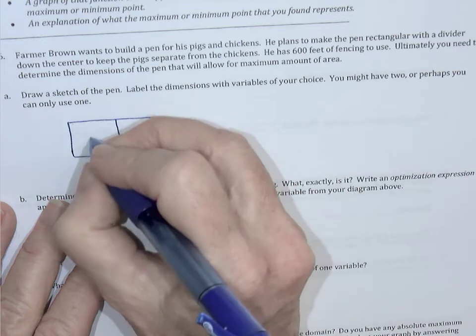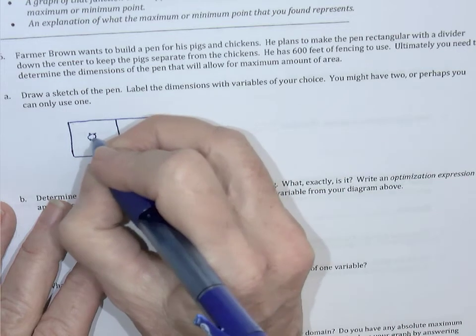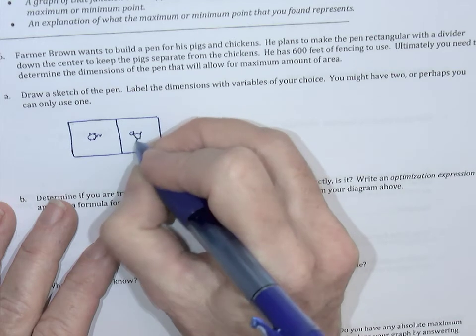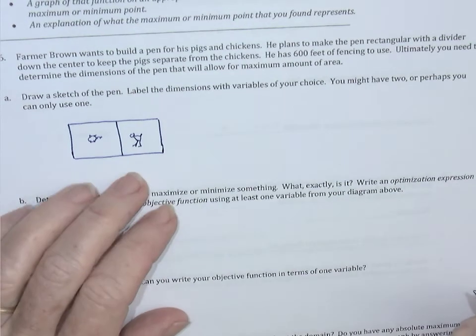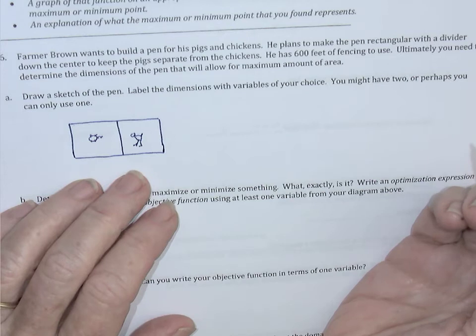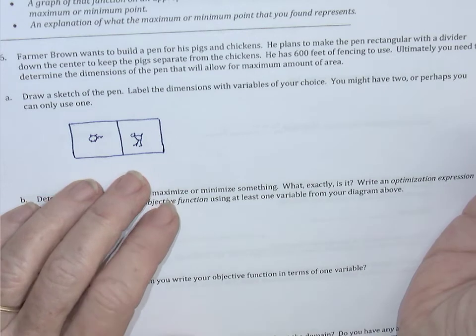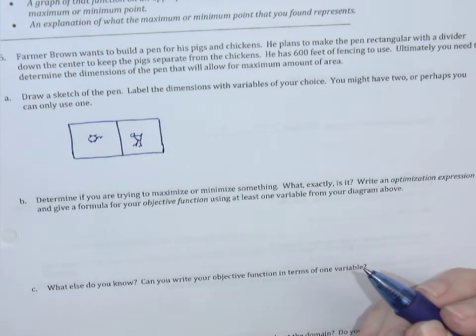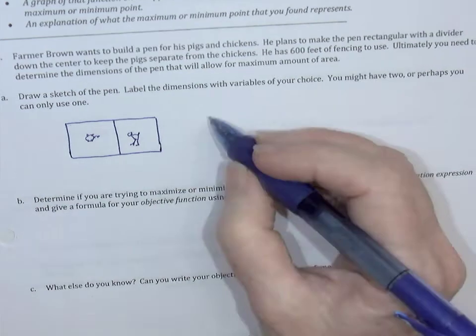So we will keep the pigs here and the chickens here. And he has 600 feet of fencing to use. Ultimately, you need to determine the dimensions for the pen. Okay, so for part A, we're just drawing a sketch of the pen, and we need to have dimensions.